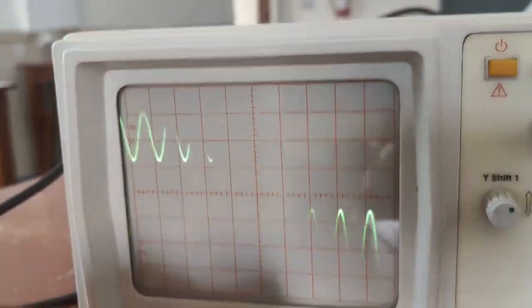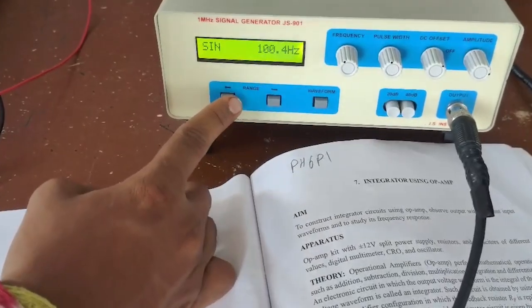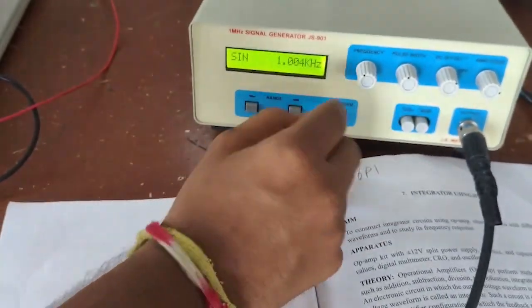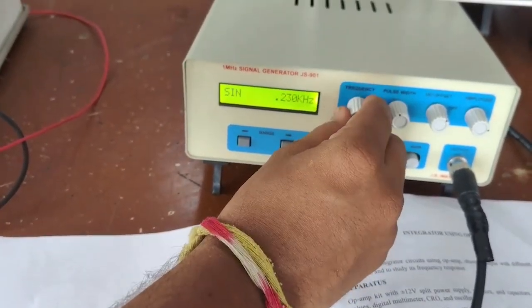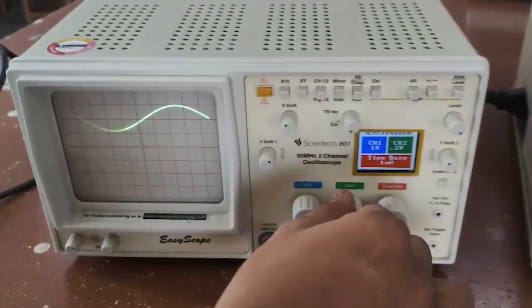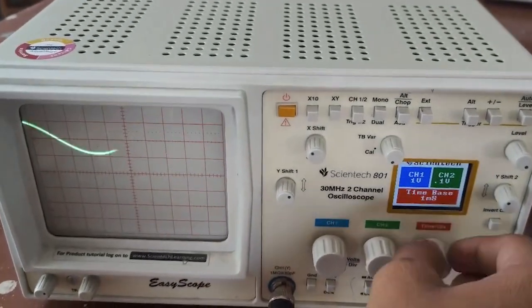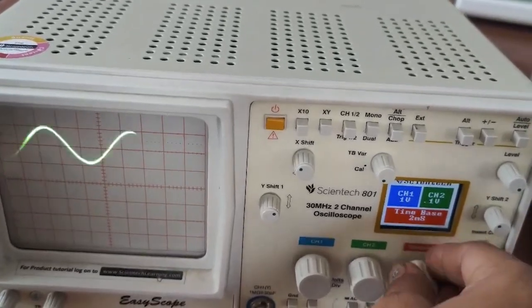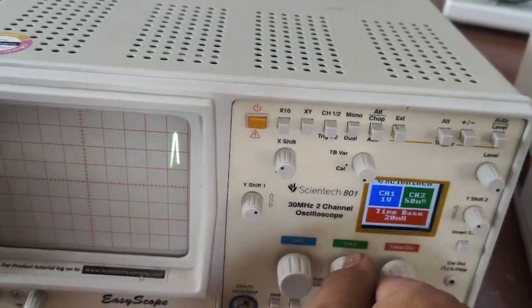So now next what you're going to do is, you're going to start from 100 and work your way up till 1000, and as you can see, at your convenience you're going to take the readings. You're going to adjust your time frame such that you get the cut.